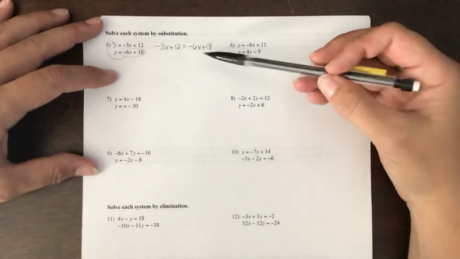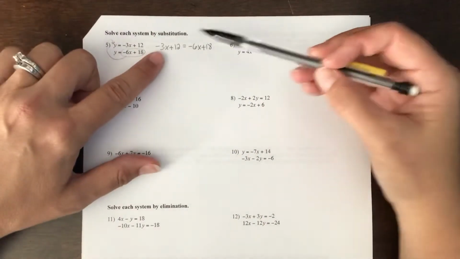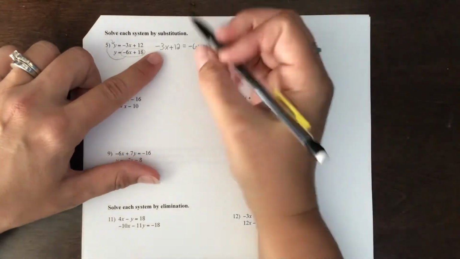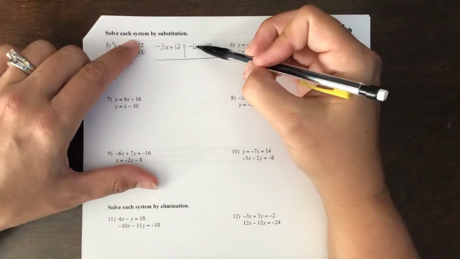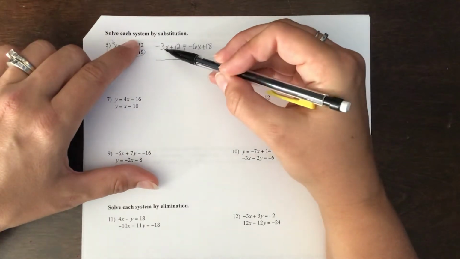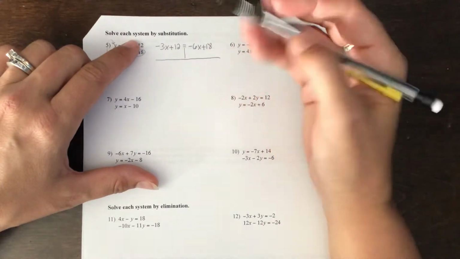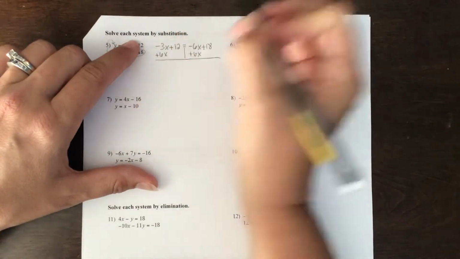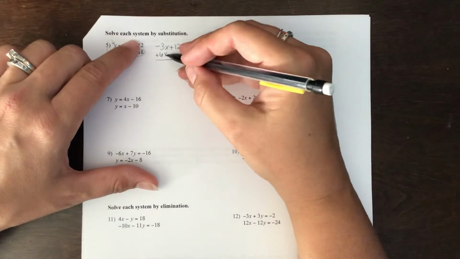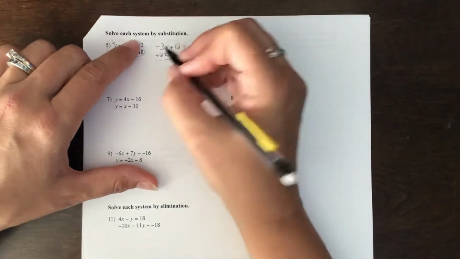All right, my first step is I'm going to get the x's together on the same side of the equal sign. Okay, so this is like your upside down T stuff. So if I want to move this negative 6 and put it over here, I'm going to use opposite operation. So I'm going to add 6x to both sides. Now when I add 6x, I'm going to add it to the negative 3x because these are like terms.